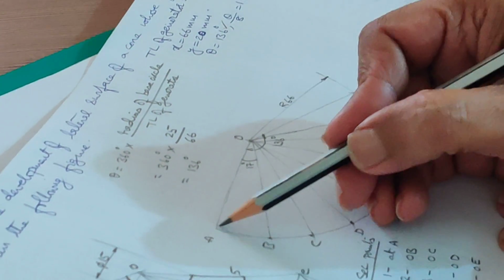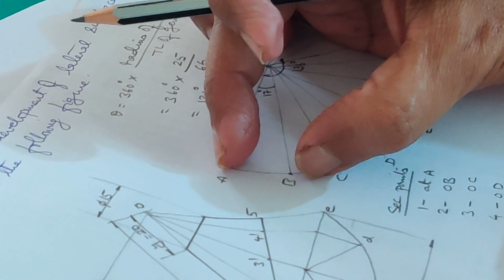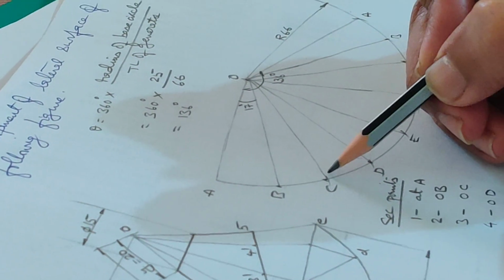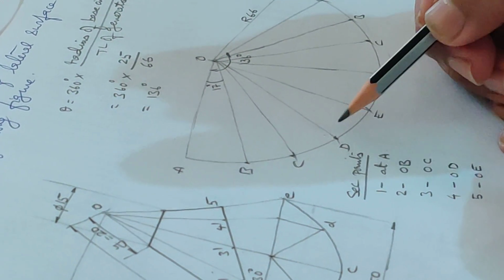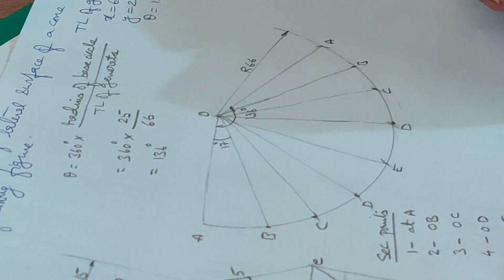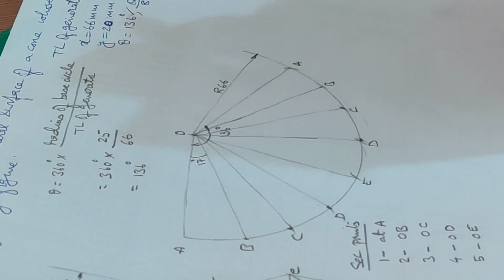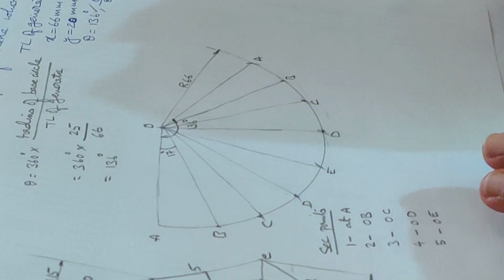Okay. So once you get this arc length, you take this length with the compass. Then take B as center, this length as radius. Cut an arc. Go on cutting the arcs so that you get the division points, all division points. Okay. So this is the development for the entire cone, what you made.